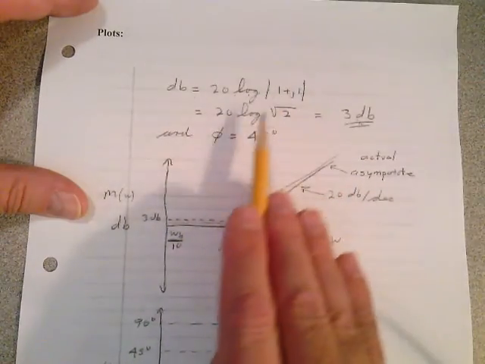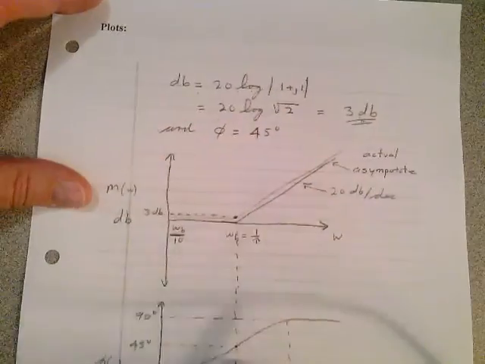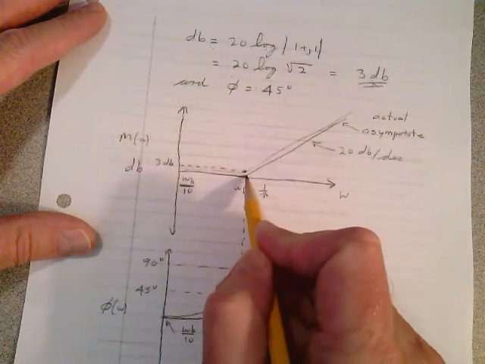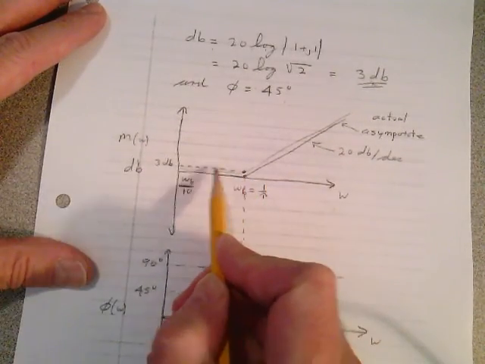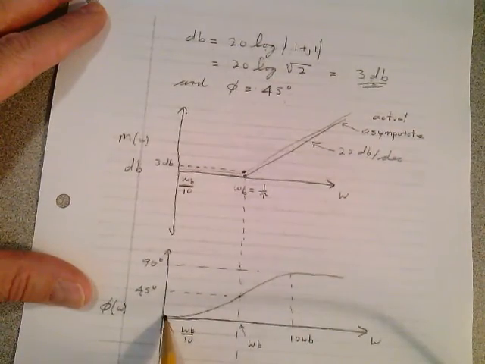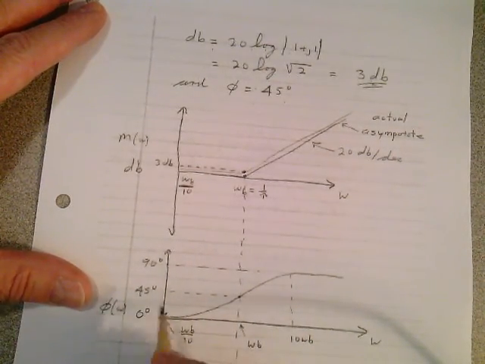So what's that telling you? This is what it tells you. When you have a 0, and this is your break frequency, when you're much, much less than the break frequency, the angle is going to be 0 degrees, right there.